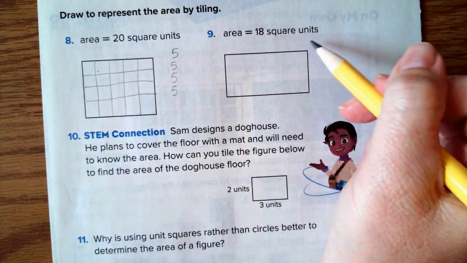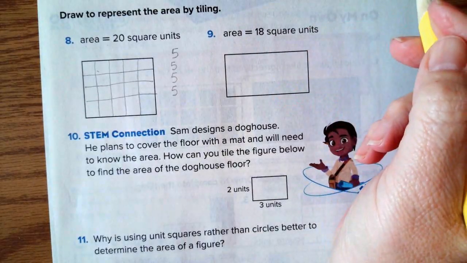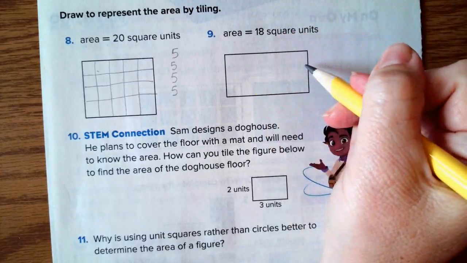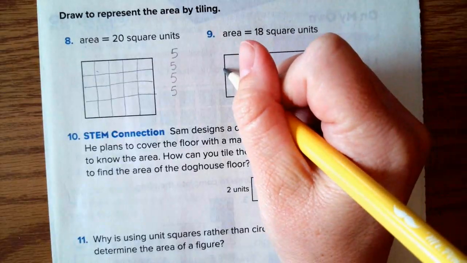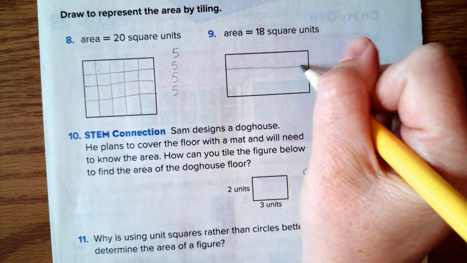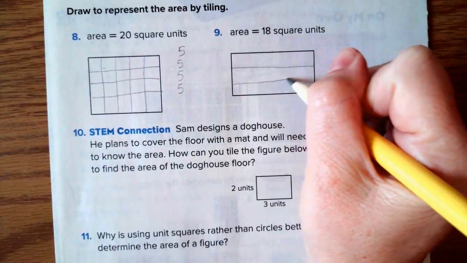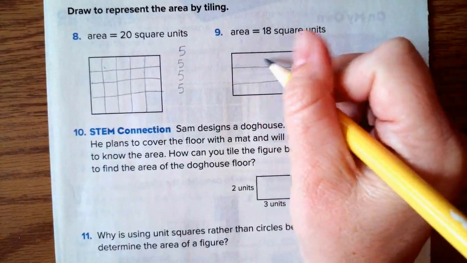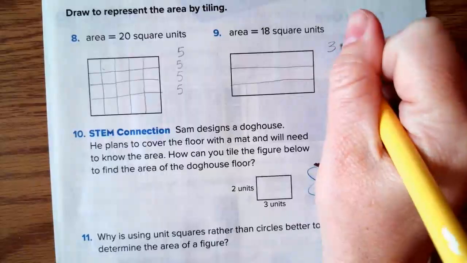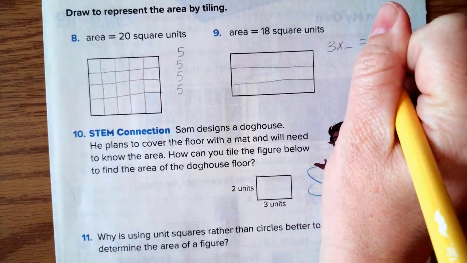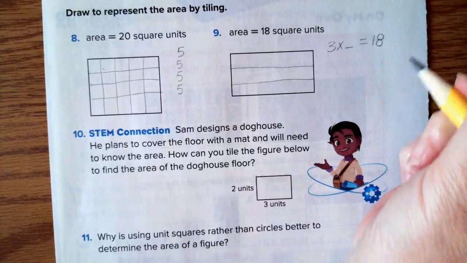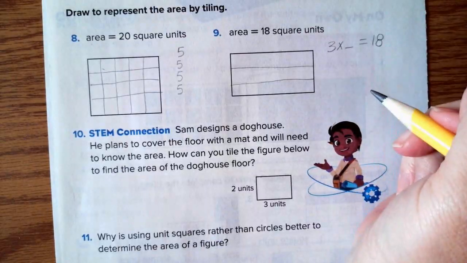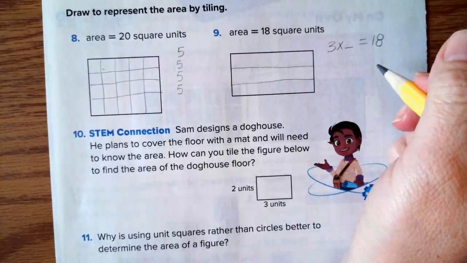Area equals 18 square units. See how this one's longer? So if I cut this into 3 lines, what would I have to have here? 3 times blank equals 18. What does that need to be? How many 3s will it take you to get to 18?